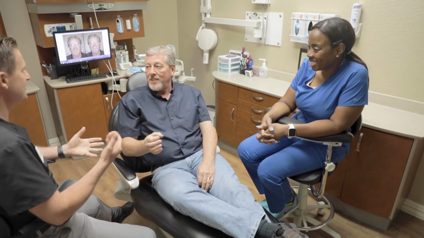The benefits of a full mouth reconstruction are many. Number one, we take somebody with worn down dentition or broken down teeth or infection, etc., and then we're able to rebuild their mouth so it functions properly.